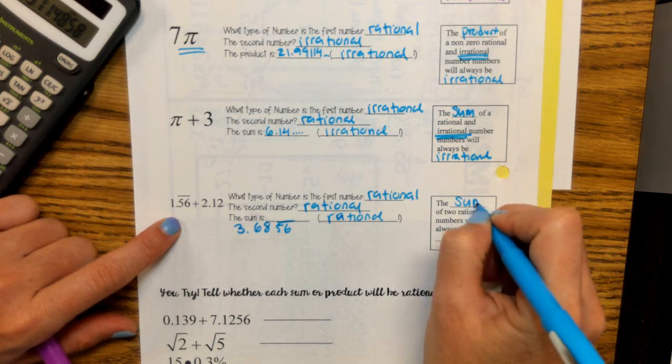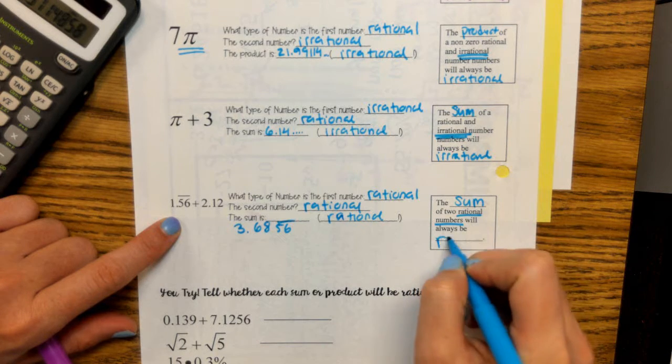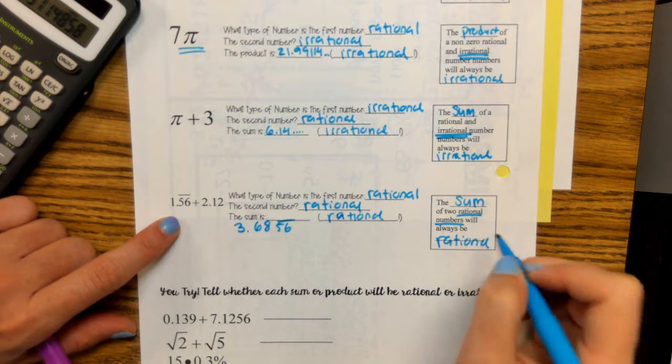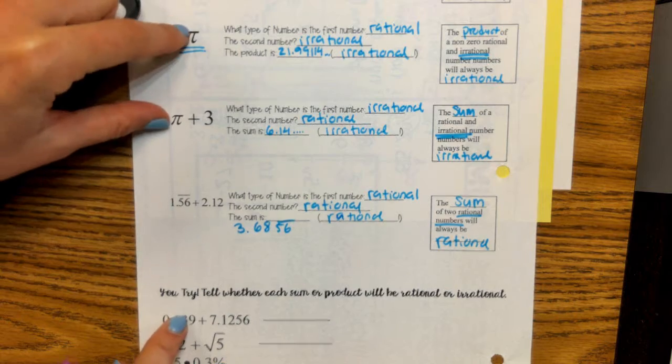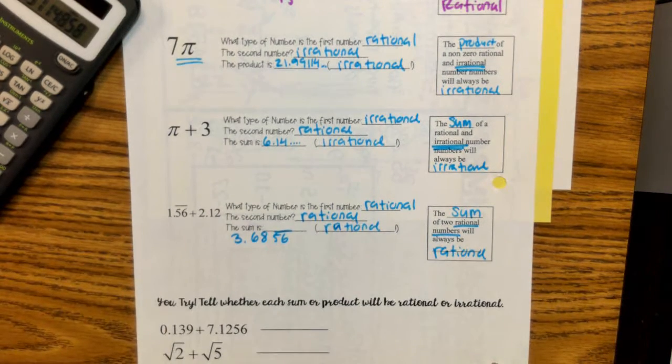So the sum of two rational numbers will always be rational. So if you have an irrational part, your answer is irrational. If you have all rational numbers, your answer is always rational. So anytime you have an irrational part of something, your answer is going to be irrational.